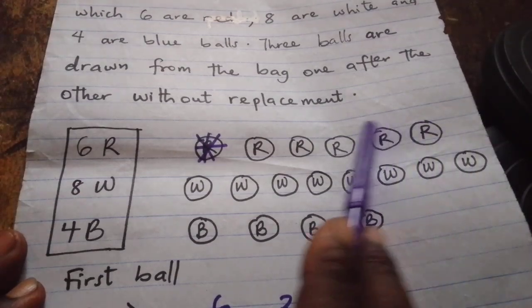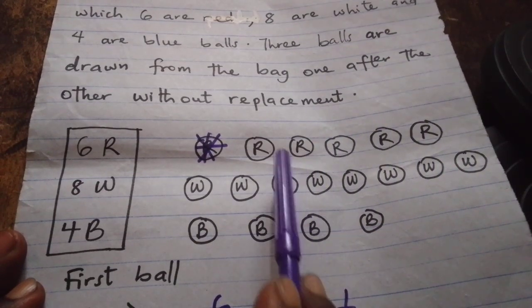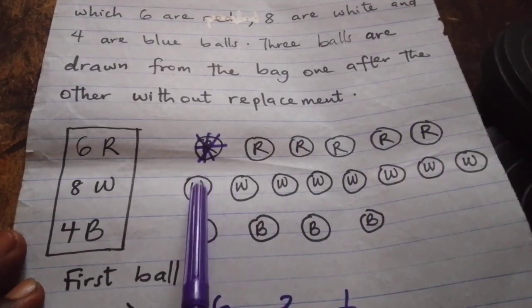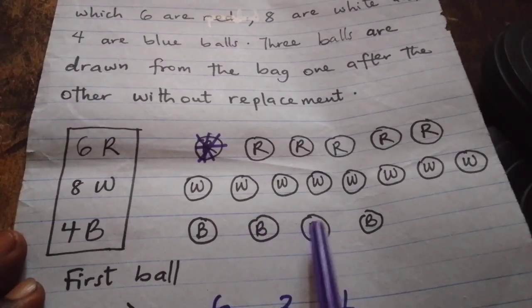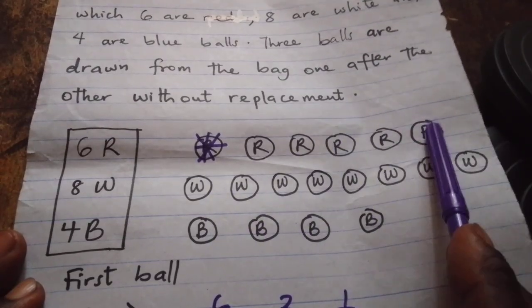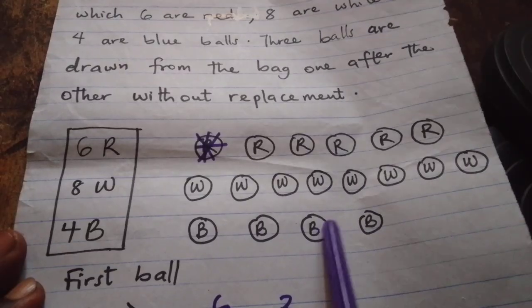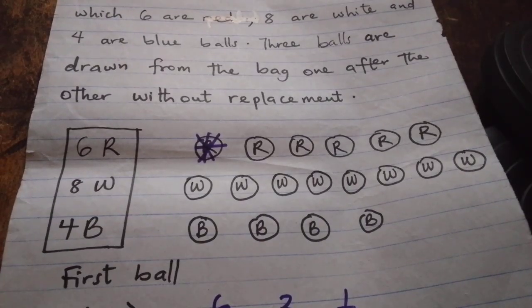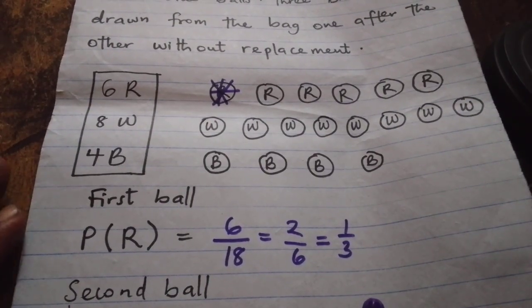The total number of balls will now be 17. Since I have picked one ball out, I'm now having a total of 17 left.